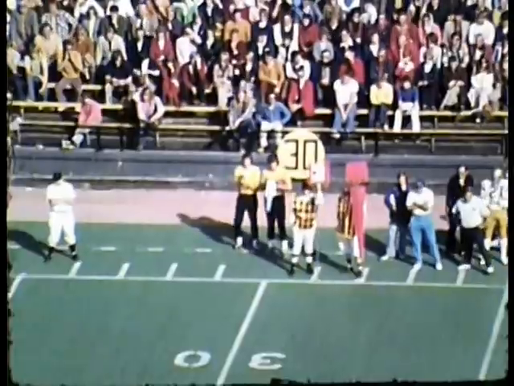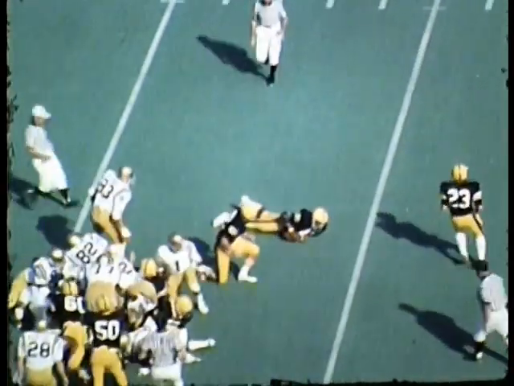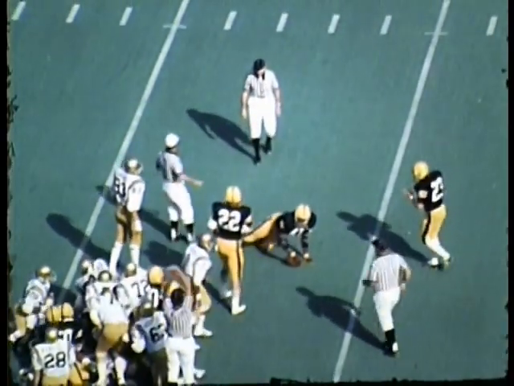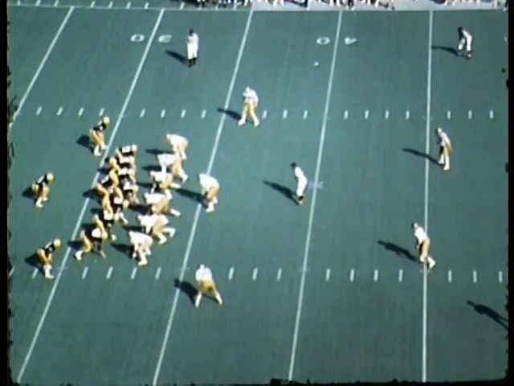6 minutes and 34 seconds to play. Iowa goes to the full house T backfield, and here's Wellington. He dives forward. I believe he made it. Rod Wellington dives up over the line of scrimmage, goes up to about the 34-yard line. That was a 9-man line with a safety 2 yards off the line of scrimmage. We got the first. They have the first down.